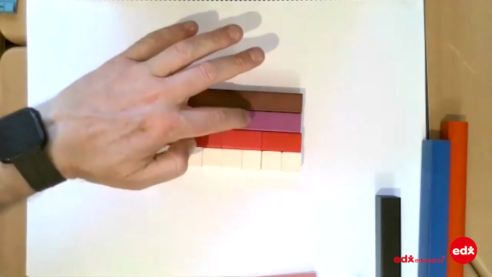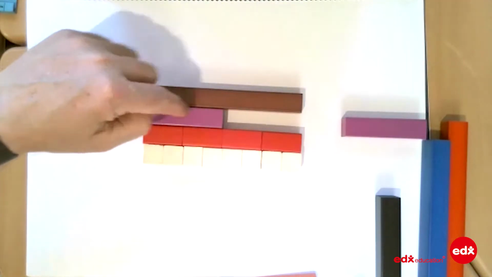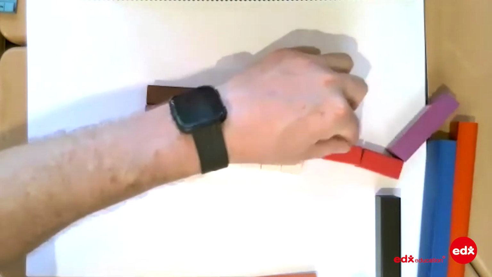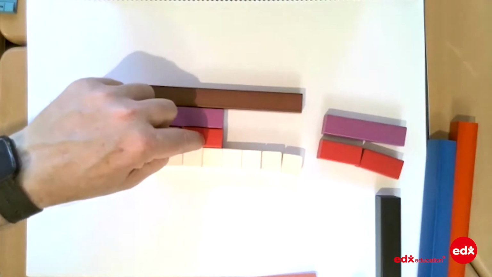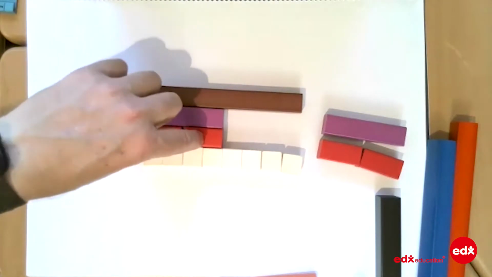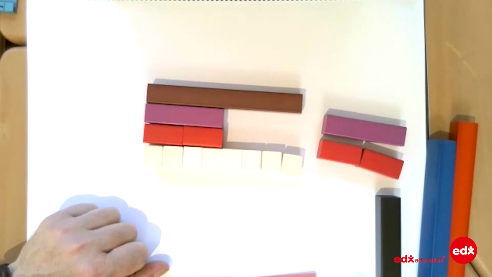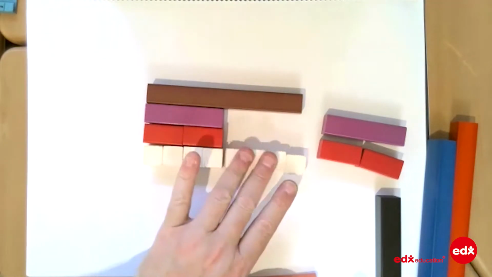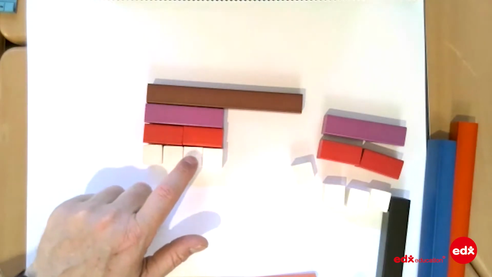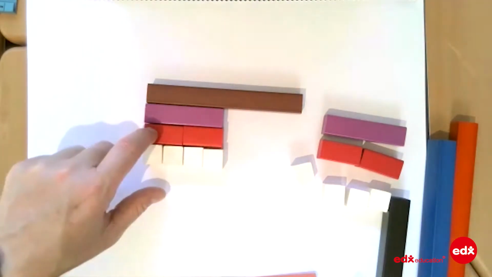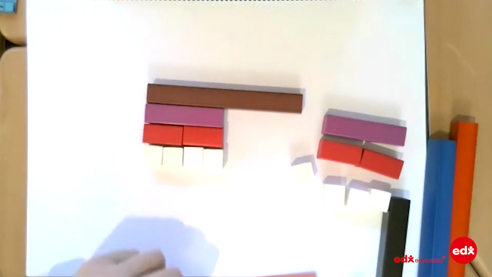Now let's just pull these aside a little bit, and let's talk about equivalent fractions. So that's 1/2. If I pull this across here, we can see that in this case these were fourths, and I've got 2 of them. So 2 fourths is the same length or equivalent to 1/2. And now if we pull those away, they were eighths, remember? So I have 1, 2, 3, 4, 4/8 is the same length as 2/4 is the same length as 1/2.